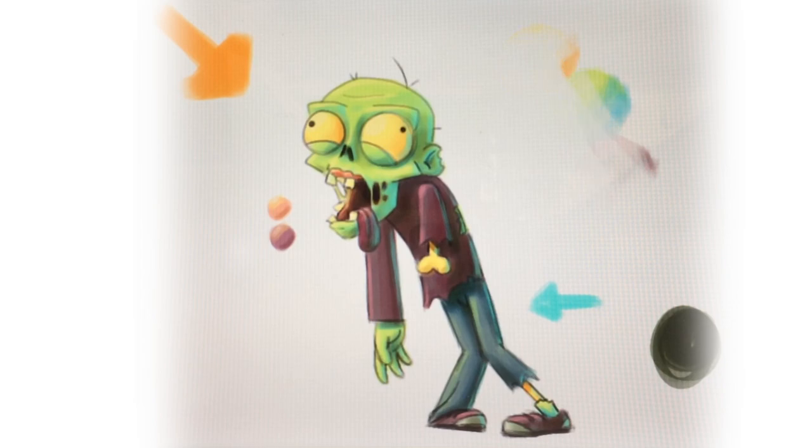Or you could just reinforce the shadows on the inside of the ear, or on the forehead if you had more wrinkles. Whatever you feel like your version of the zombie needs to make him pop out more. Basically, that's it. So I think it's done.